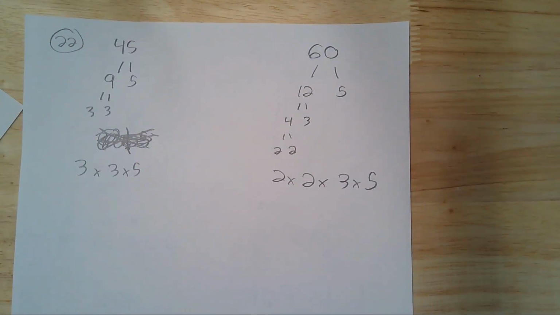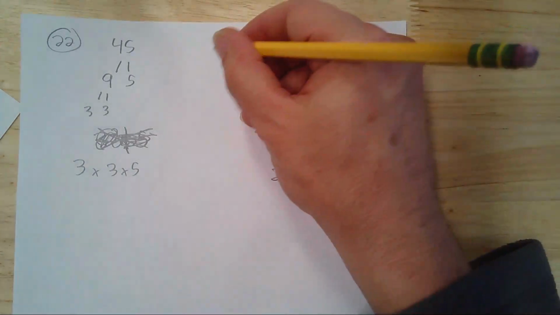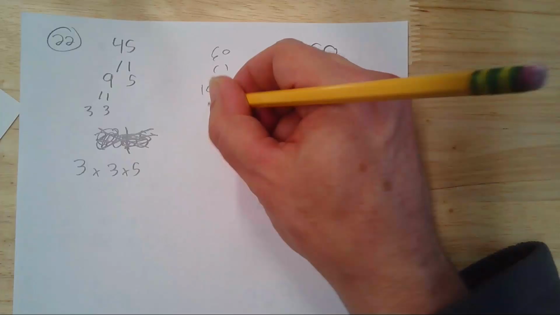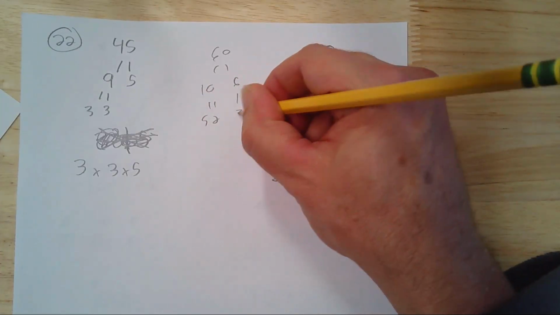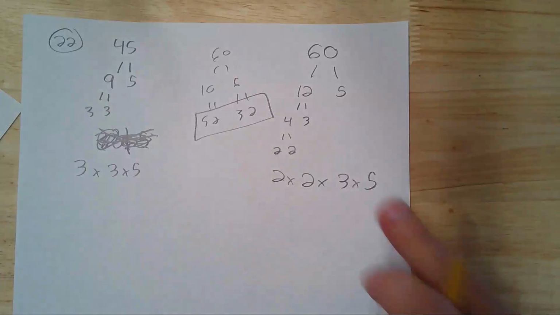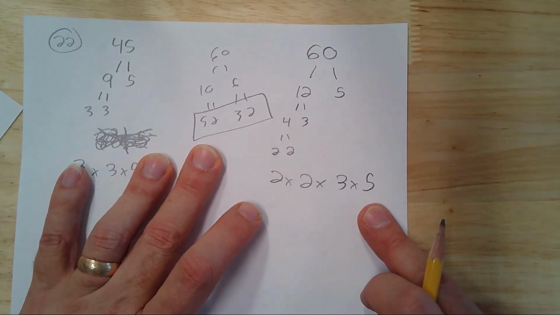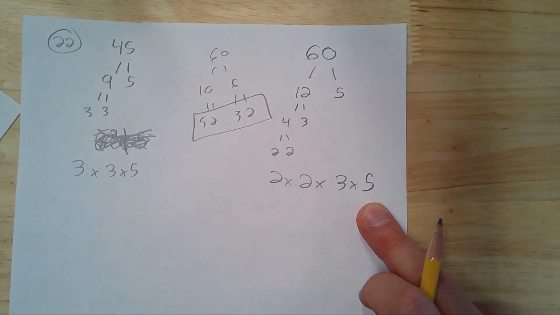Can't you get 60 with 6 times 10 too, though? Yeah. Would that work too? Yeah. Well, 10 is 5 and 2, 6 is 3 and 2. That's the same 4 numbers right there. Yeah. Just in a different way.